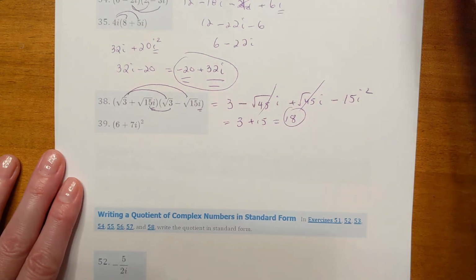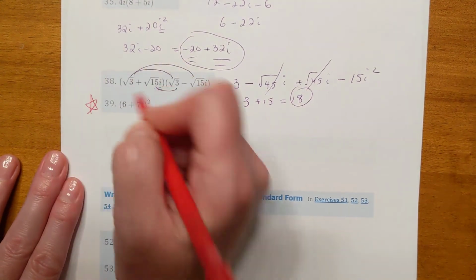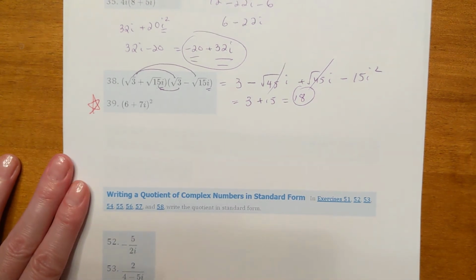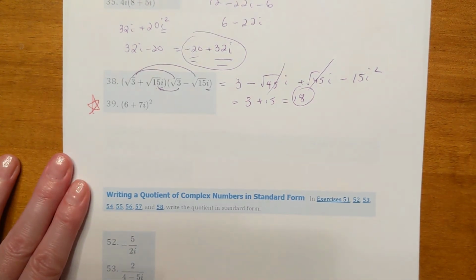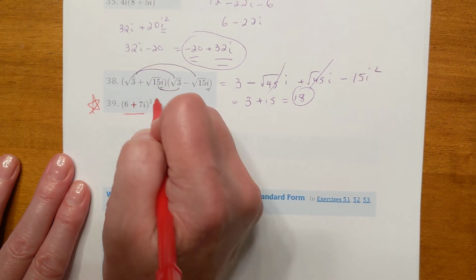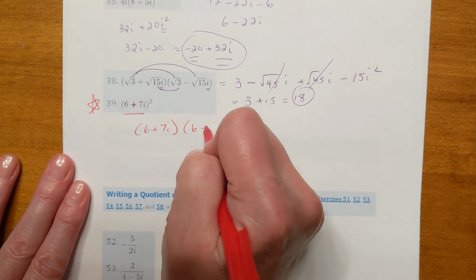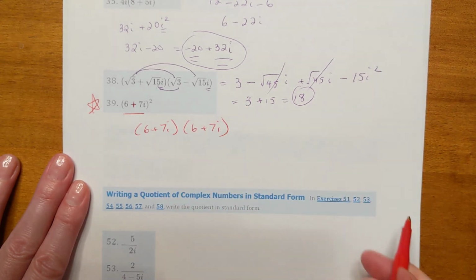On the next one, we have got 6 plus 7i squared. I'm going to star it. A lot of you would say it's 36 plus 49i squared, or 36 minus 49, and then you'd lose your middle term. You always forget your middle term. You have to write it out. When there's a plus and it's squared, it's 6 plus 7i times 6 plus 7i, so you can get that middle term when you FOIL.